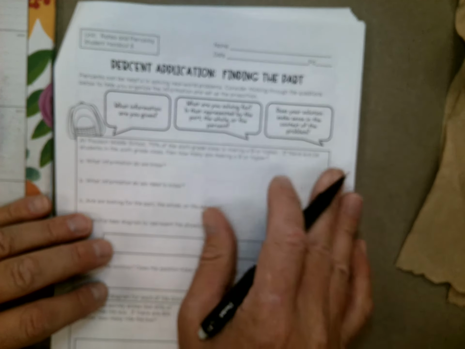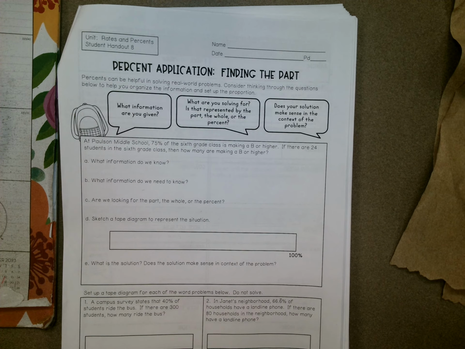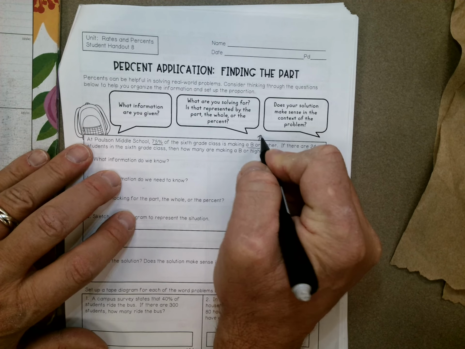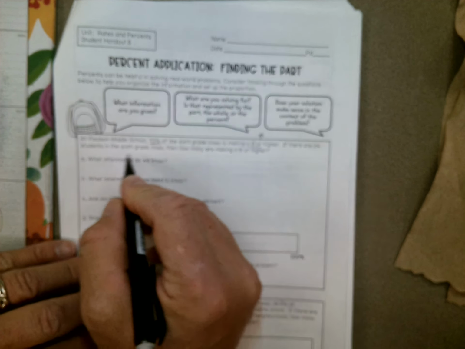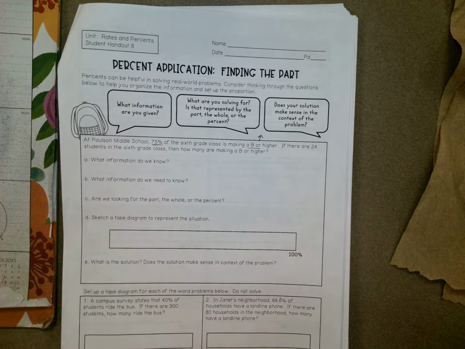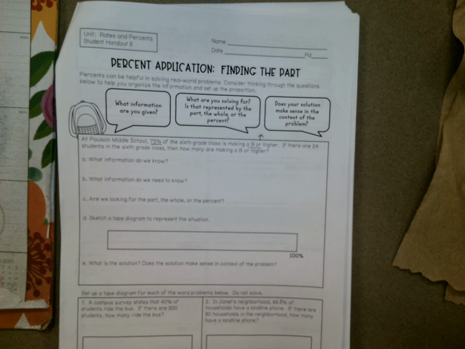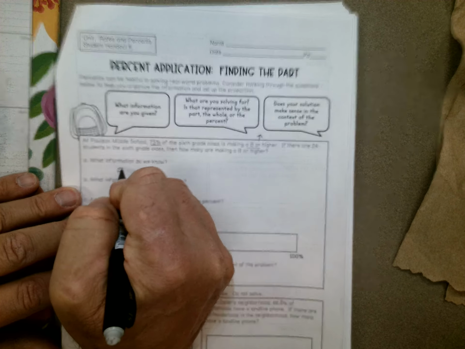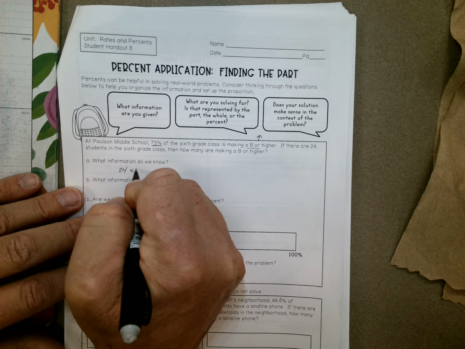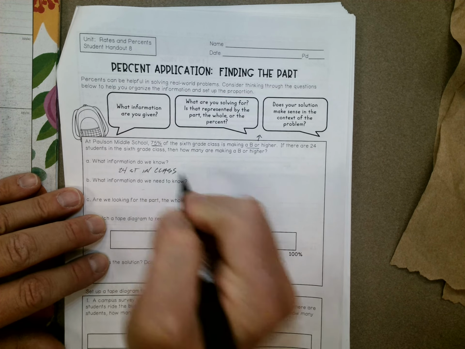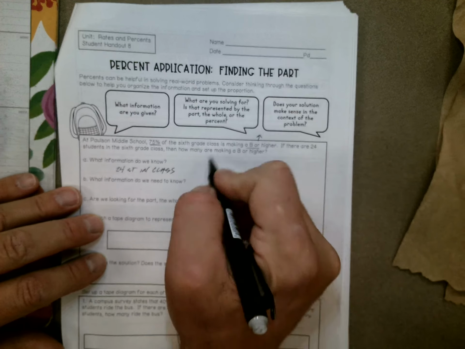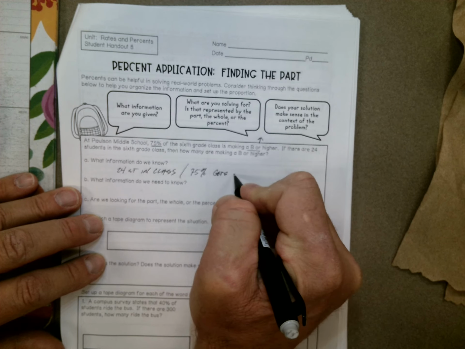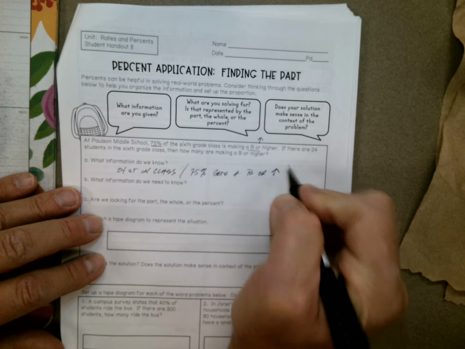At Paulson Middle School, 75% of the grade is making a B or higher. Well, that's pretty good. If there are 24 students in sixth grade, then how many are making a B or higher? So what information do we know? We know there are 24 students in class. I also know 75% gets a B or higher.